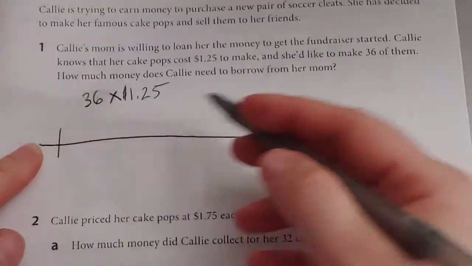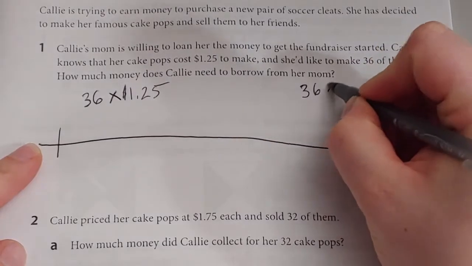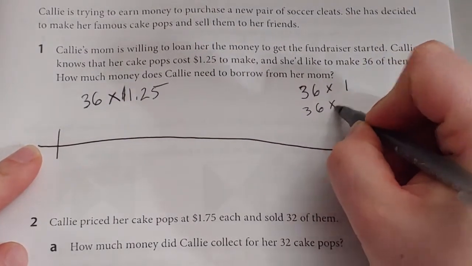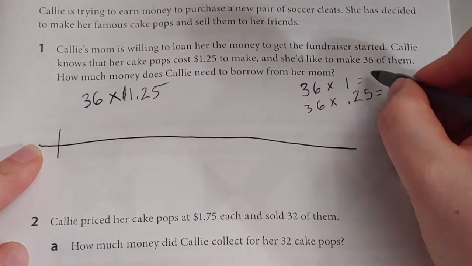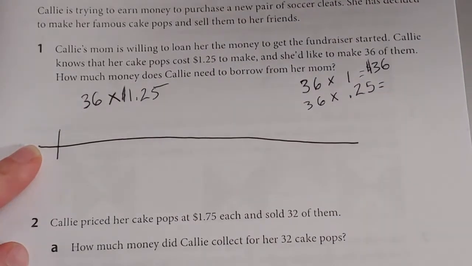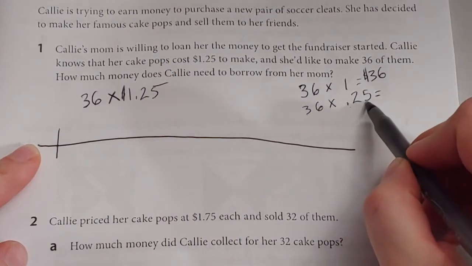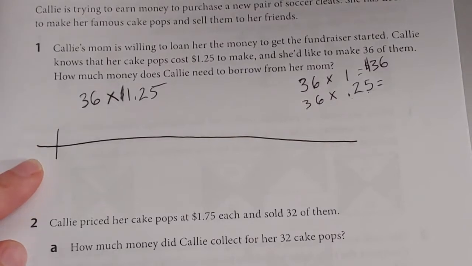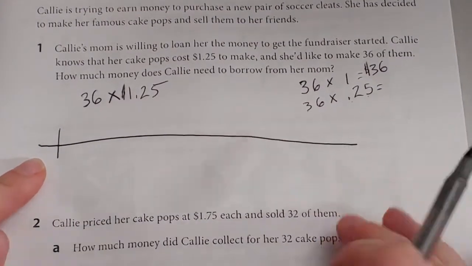Another strategy you could use would be to break this apart into 36 groups of 1 and 36 groups of 25 cents. Right, so we know this is $36. Then you just got to figure out what's 36 groups of 25, or 1/4. I think I'm going to go through and solve it using the ratio table because I have a funny feeling that's what most of you used.